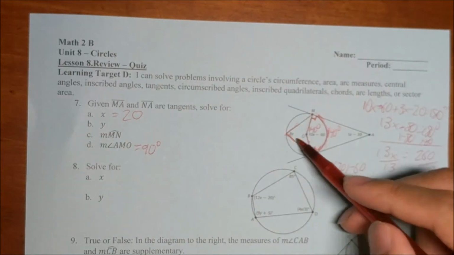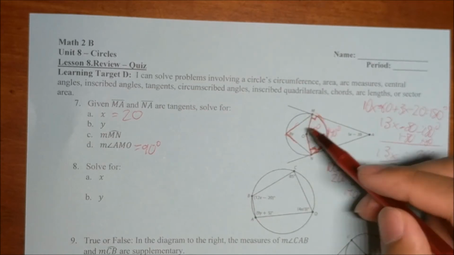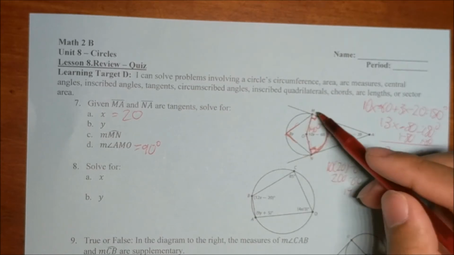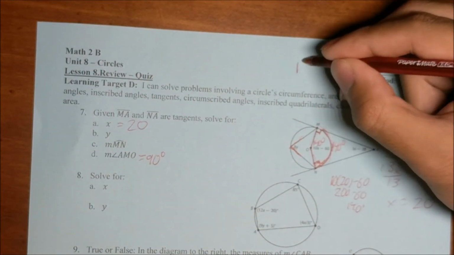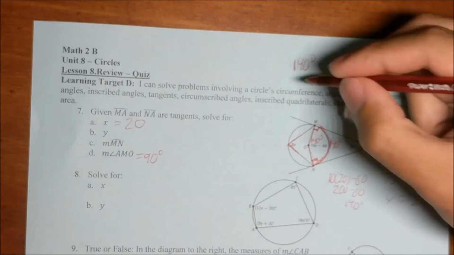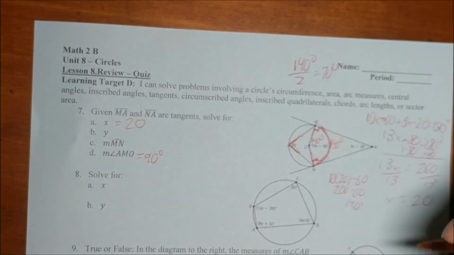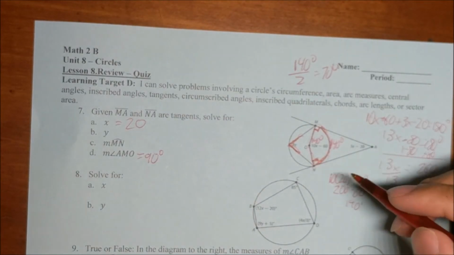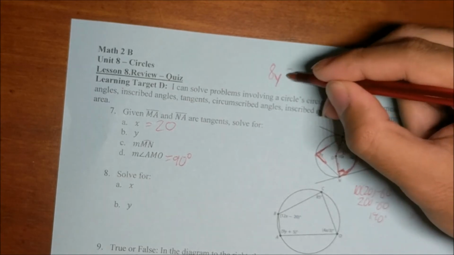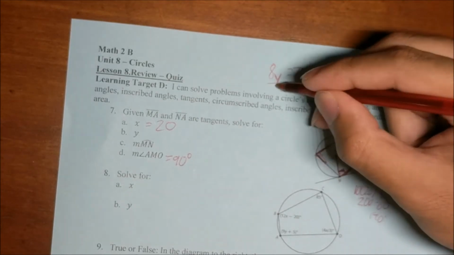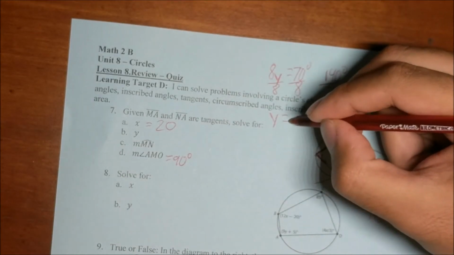Okay, but on the other hand, the intercepted arc is not the same as its inscribed angle. The arc is twice as much. Okay, so if the intercepted arc is 140, I have to divide it by 2, and I get that the inscribed angle is 70 degrees. So since the inscribed angle is 8y, and that equals a total of 70 degrees, I divide both sides by 8 to solve for y.